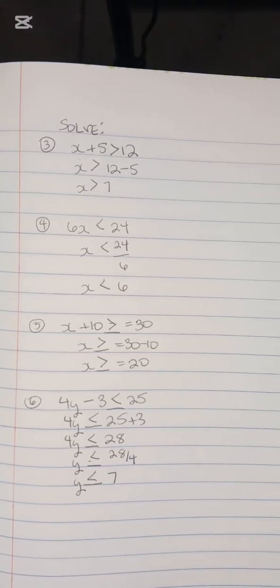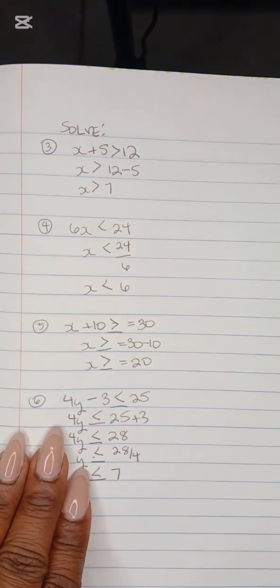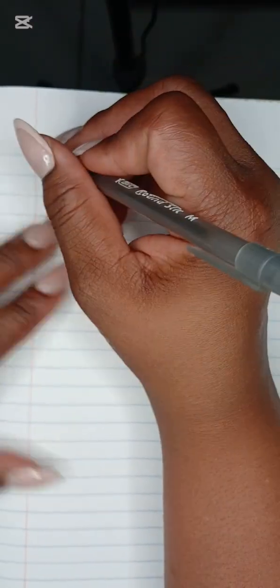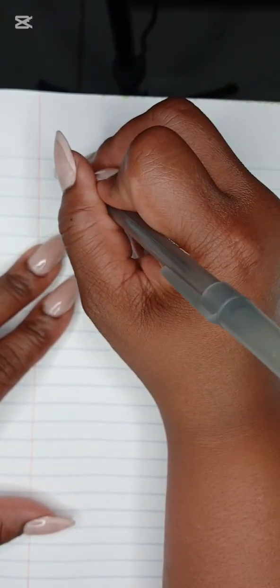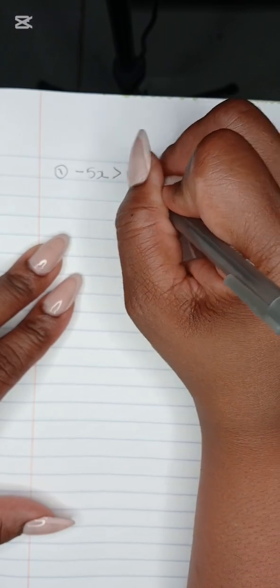All right, so someone may ask, is there any way we can reverse the inequality sign? So the answer is yes. I'm going to show you in what instances you can do that. So anytime we divide by a negative number, that is when we change the sign. So let's say, for example, we have negative 5x 10.